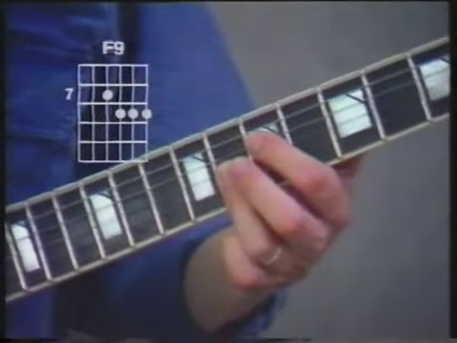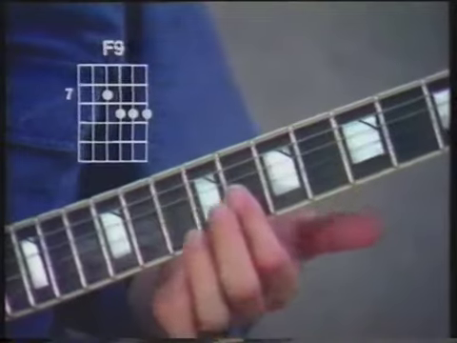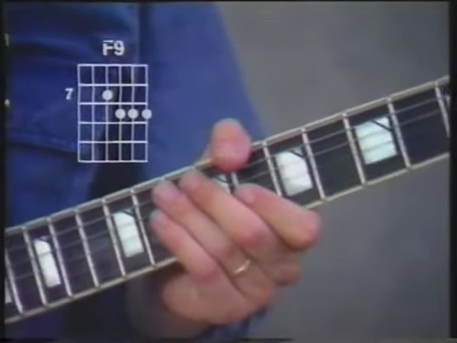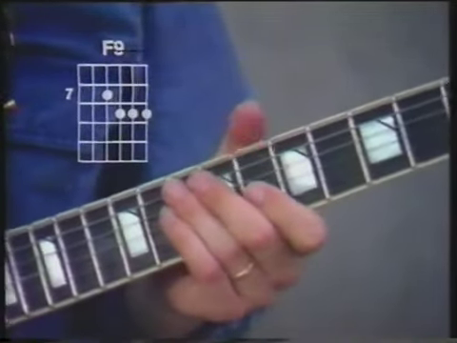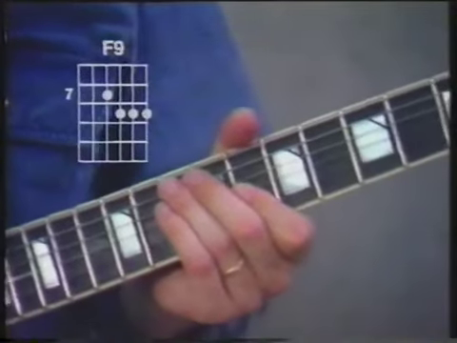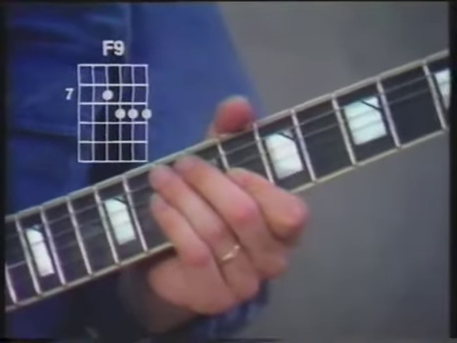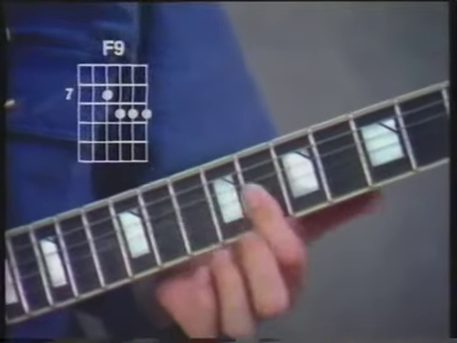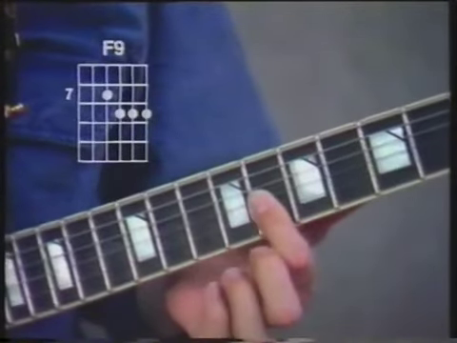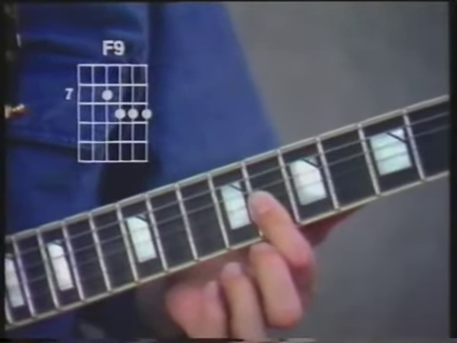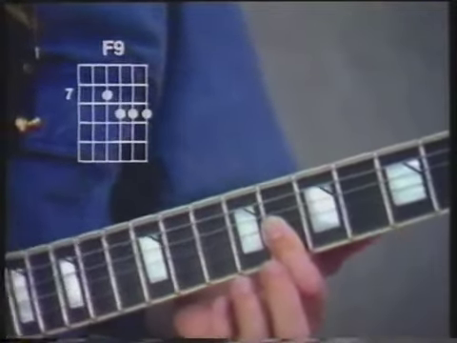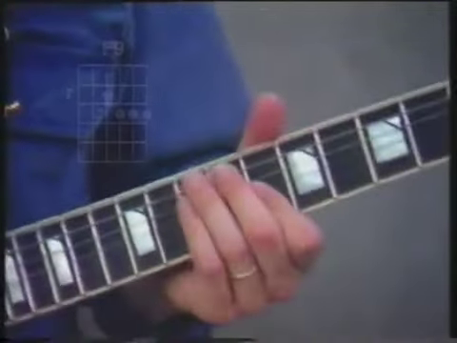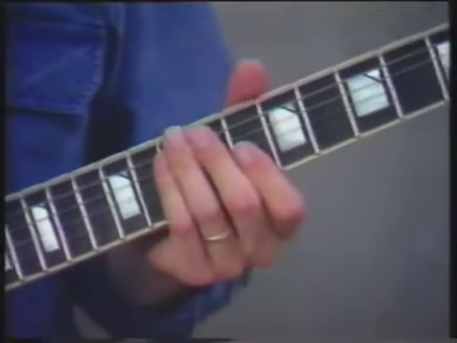But I want you to play it with your first finger, deadening the lower strings, and not playing the 3rd. So you've just got E flat, G, and C on your first finger. And that's how you can do that, which is very funky.